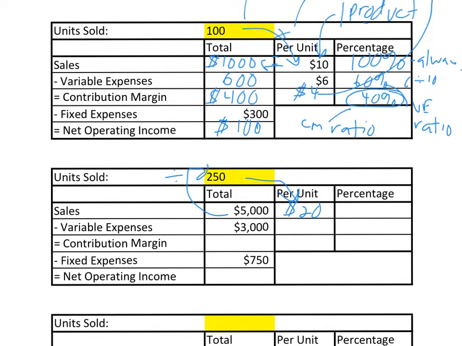So now we can do the same thing for variable expenses. Total divided by units equals per unit. See how this all works in one big loop? Total divided by per unit equals units. Total divided by units equals per unit. 3,000 divided by number of units is going to give me my variable expense per unit. So 3,000 divided by 250 gives you $12 per unit.